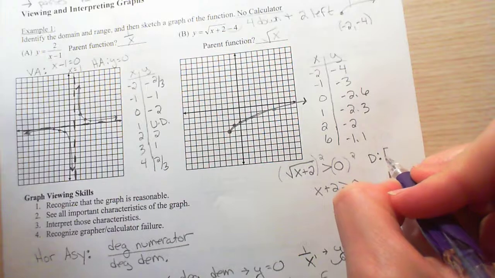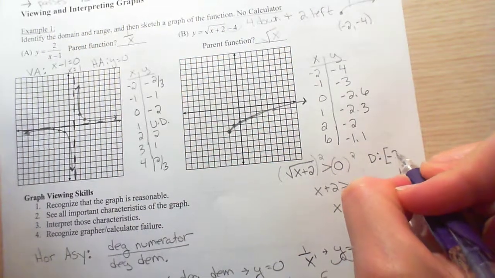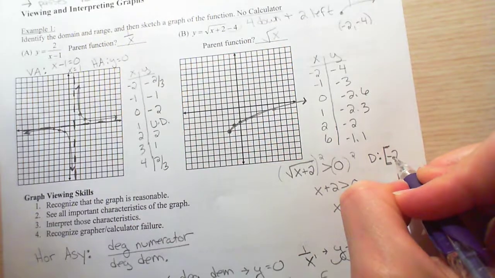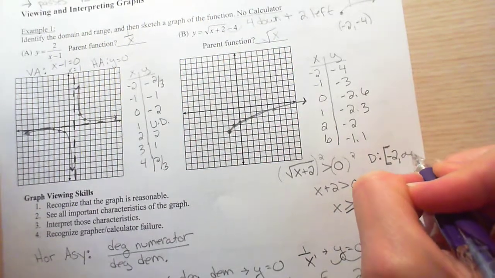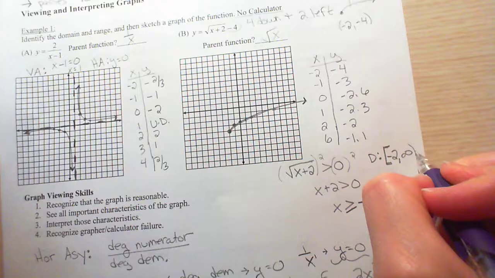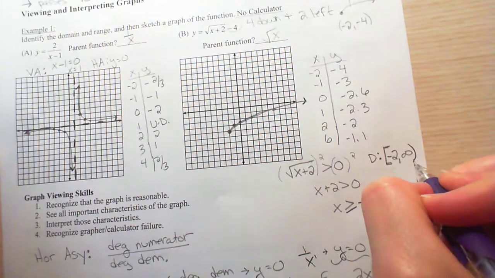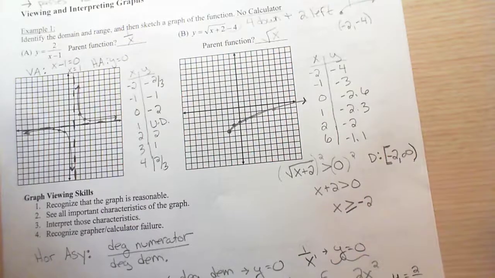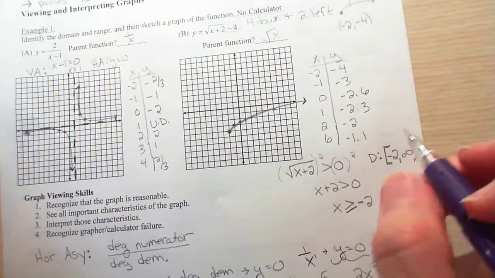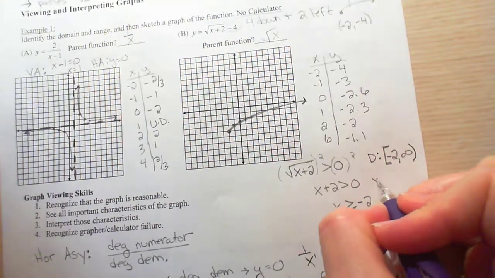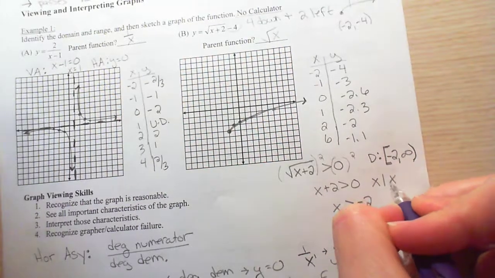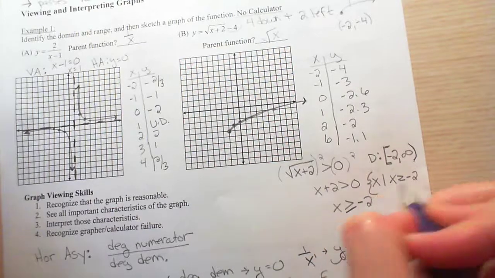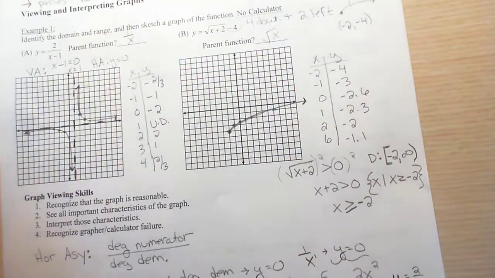I like the interval notation. So x can equal -2, so the bracket means I can be equal to that number. And then I can go to infinity. And then we always use the parenthesis for infinity because it never ends. We can't be equal to infinity. Another way to write this is the domain is x, such that x must be greater than or equal to -2. Okay, so that's our domain.